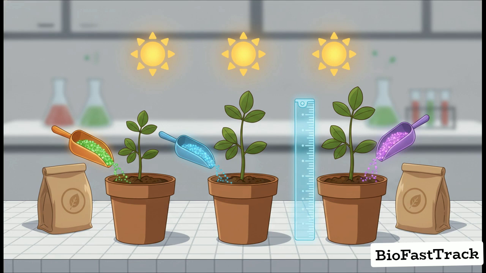Second, the responding or dependent variable. This is what you actually measure, like the height of those peanut plants. Then you've got controlled variables, which are factors kept perfectly equal in all treatments, like the type of soil or the brand of fertilizer, just so they don't influence the outcome. And finally, you set the levels of treatment, like applying exactly 200, 400, or 600 grams of fertilizer.